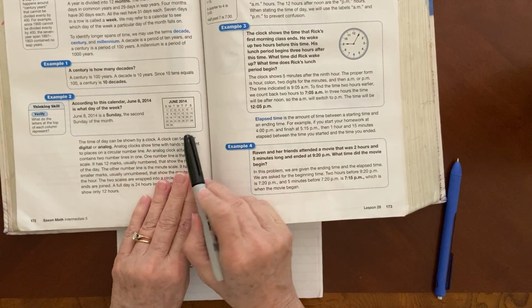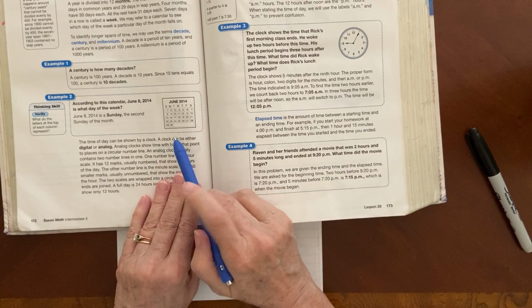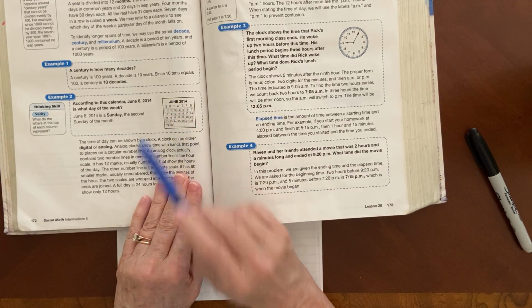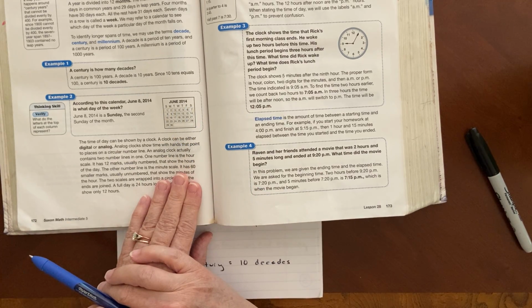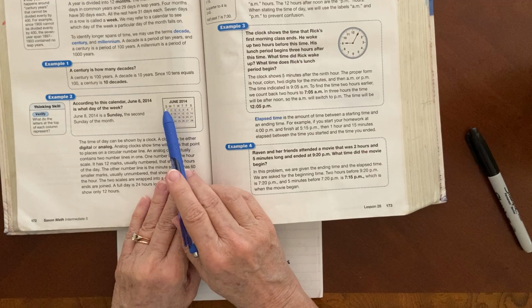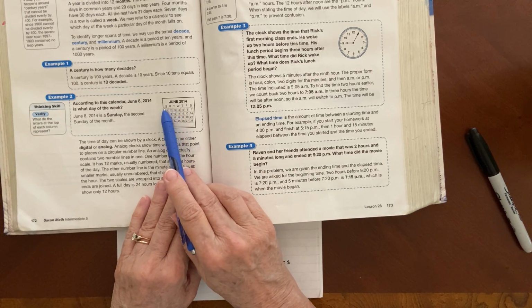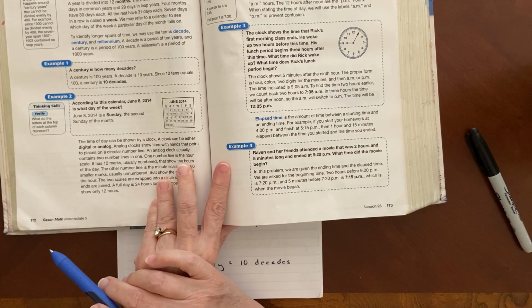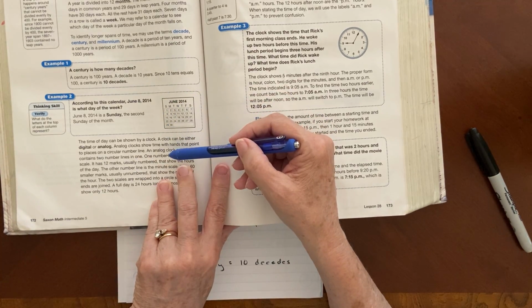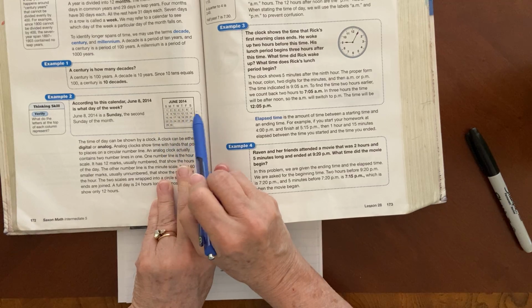Example 2 looks at a calendar. So I'm going to point here. They gave you this calendar, and the trick with calendars is looking at the headings on the columns. You see it says S M T W, so Sunday, Monday, Tuesday, Wednesday, Thursday, Friday, Saturday. That's how most calendars are written, with Sunday first. You've got to look, though.